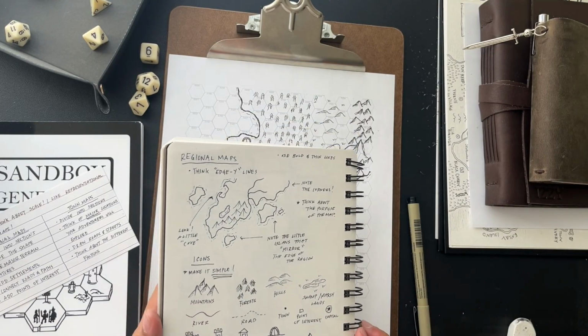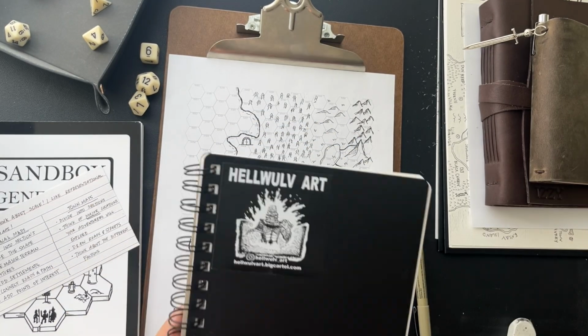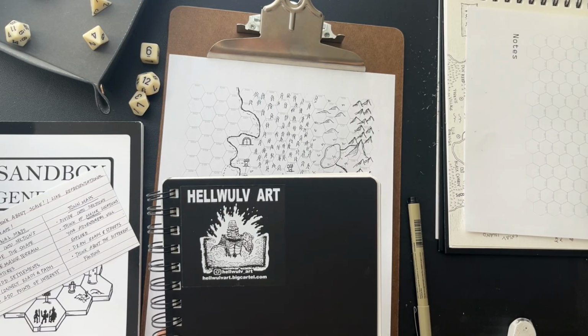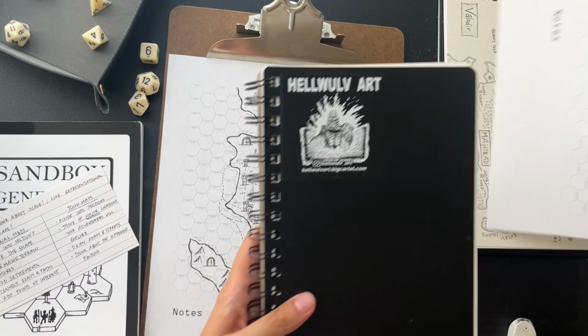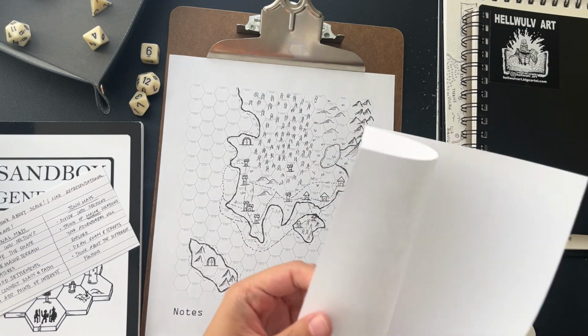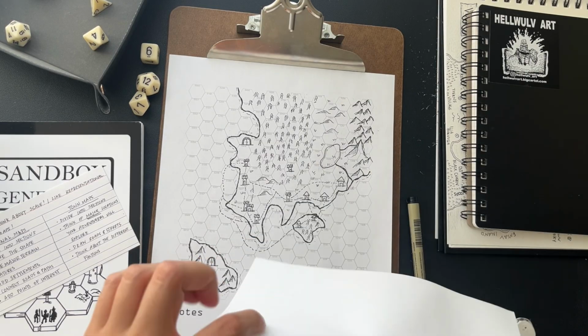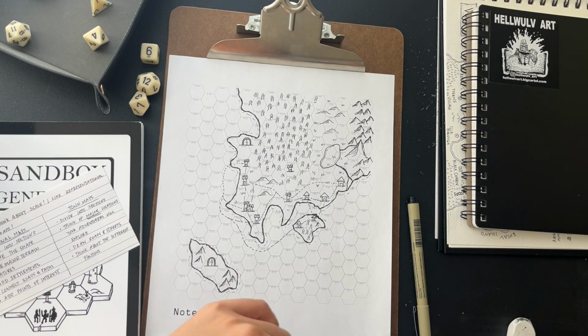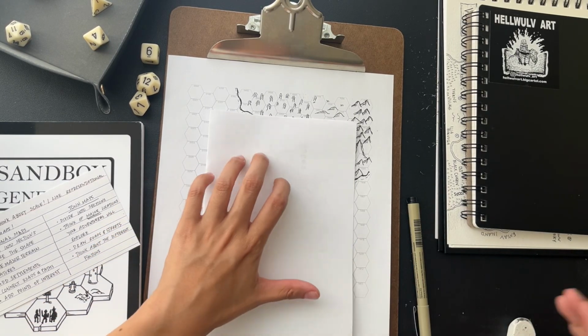And now for town maps. I like to simplify town maps. I'll bring out this example and we can use this paper as a scratch to practice that.